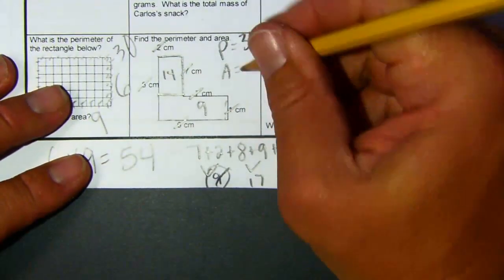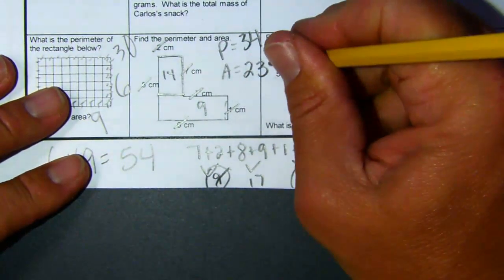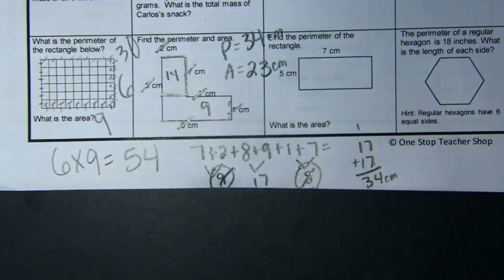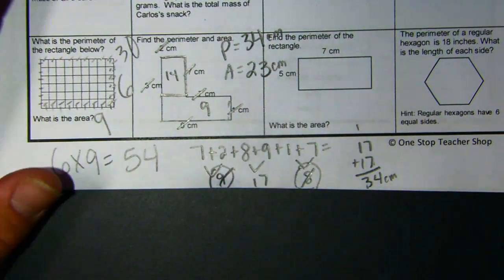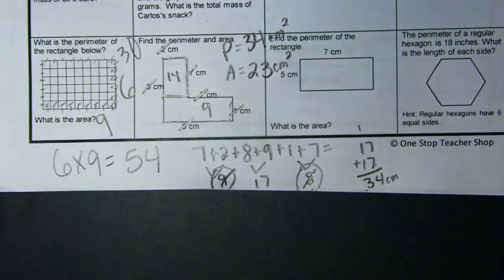14 plus 9, use your fingers if you need to, 23. And I think technically it's 34 centimeters squared and 23 centimeters squared.